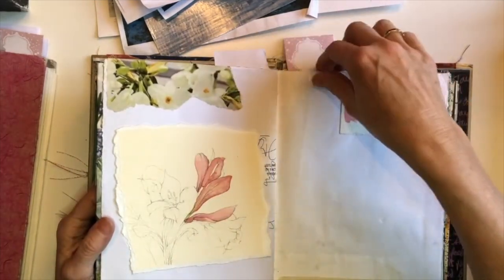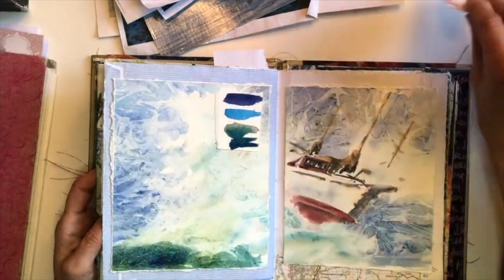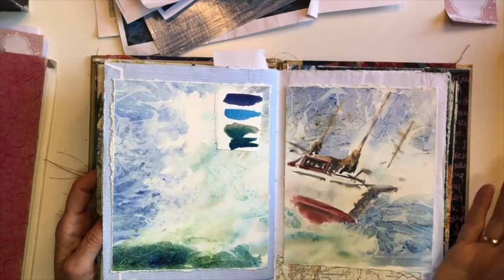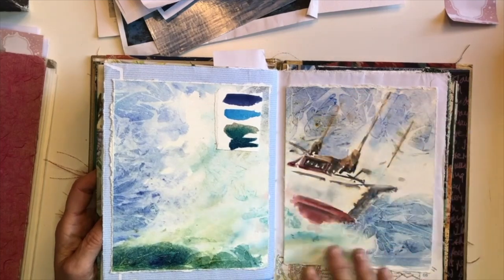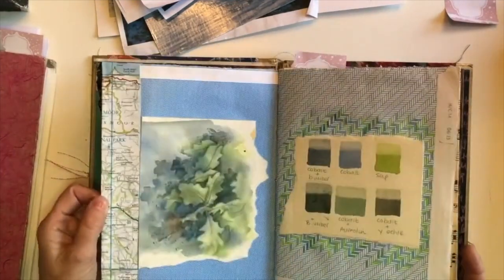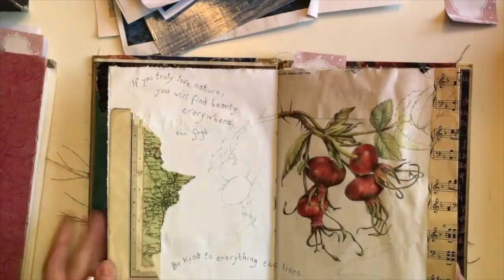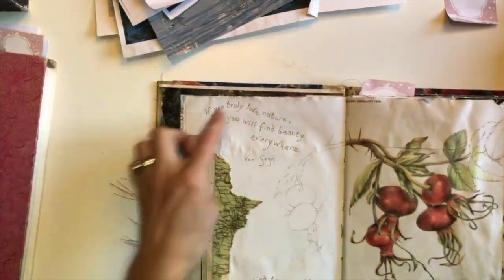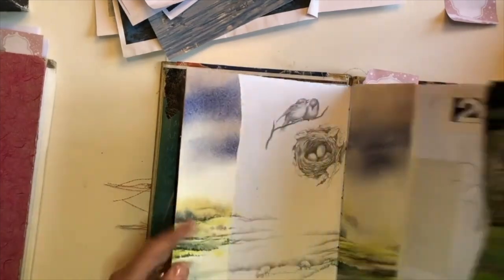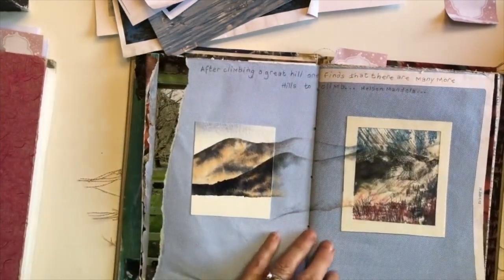This one was to do with the sea, and I was just trying out an idea of what a boat would look like in a very stormy ocean, and bits of cling film here and the colour scheme, etc. But you know, I do use this for all sorts of other bits as well. And I put little quotes in here, and sometimes I use even gift tags, which I can show you. I use stamps.